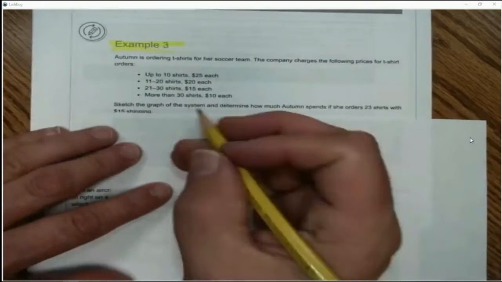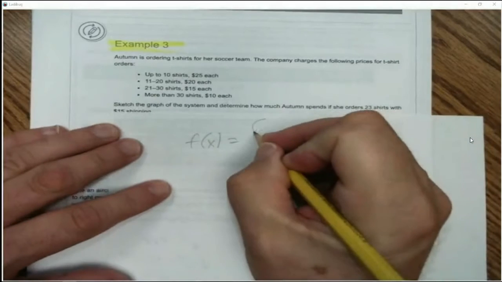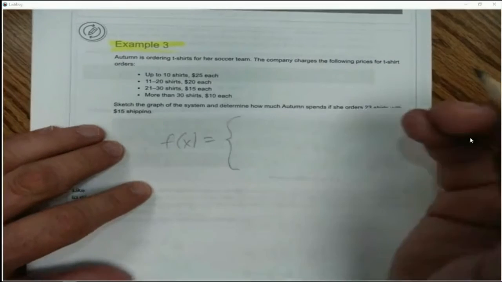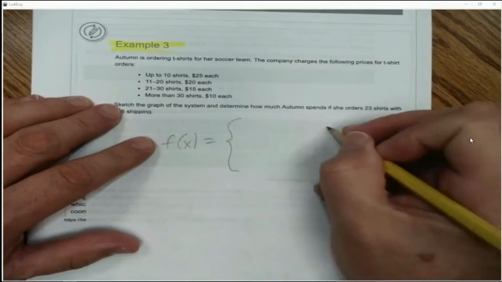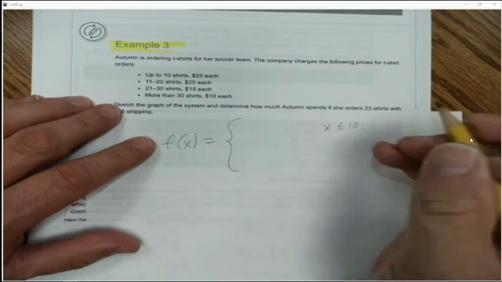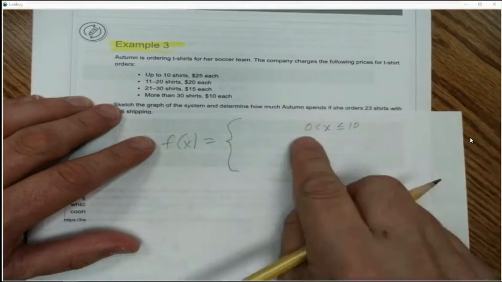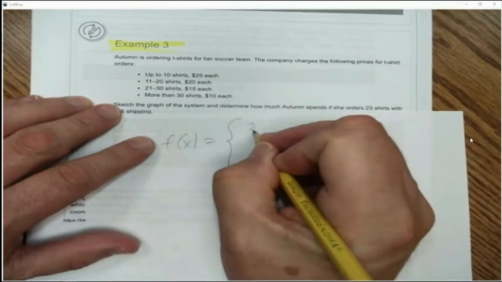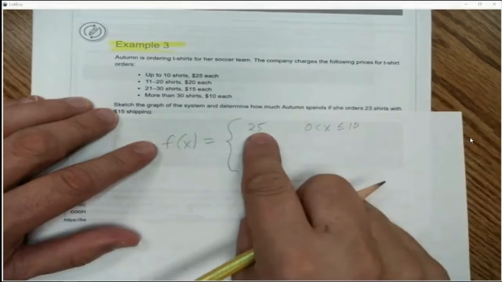So with a piecewise function, f of x equals, it's not just one equation because we have 4 different scenarios. And so we said up to 10 shirts, which includes 10 because 11 is the new price. So anytime x is less than or equal to 10 and greater than 0, right? Because with 0, you don't pay anything. If it's greater than 0, so 0 to 10 shirts, then this is going to be $25. It's not like an equation, it's 25 for each shirt if we want to know how much each shirt costs.